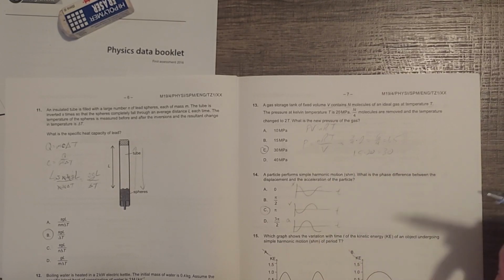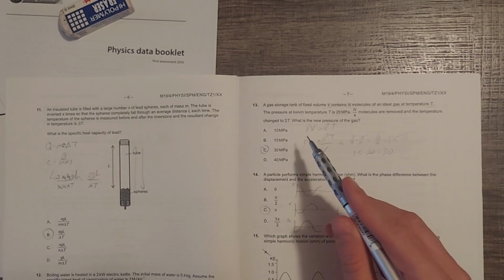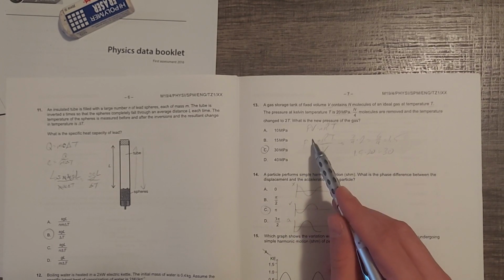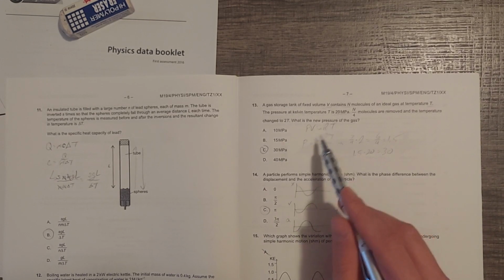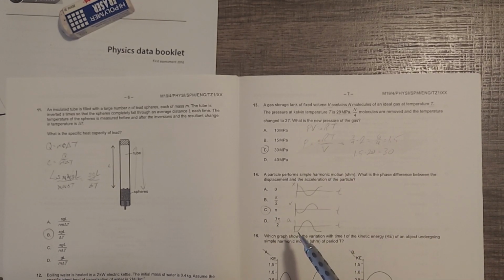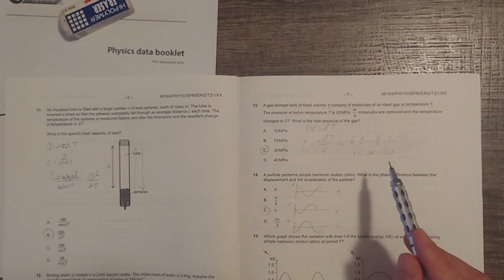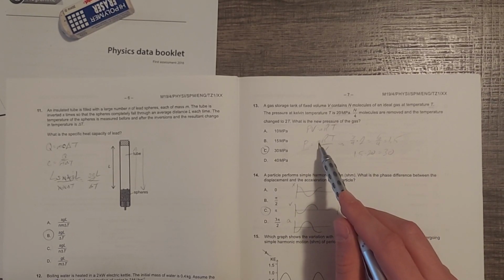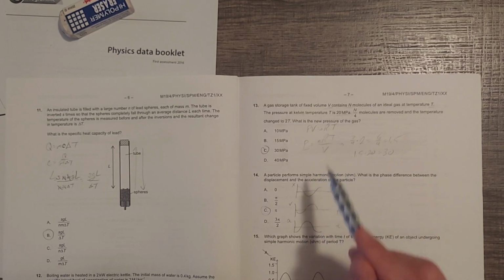Increase the temperature to 2T. I think I said increase the pressure to 2T. So we just use PV equals nRT. Assume it's an ideal gas. We're curious about what happens with the pressure, so I divide the V over to isolate the P. Now, the volume doesn't change and R doesn't change. What changes is N, the number of moles we have, and T, the temperature.